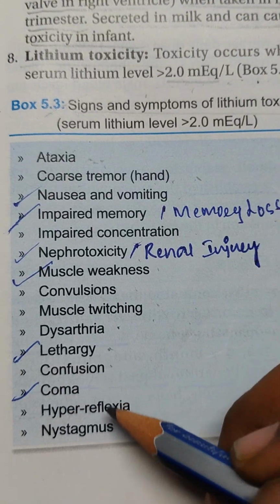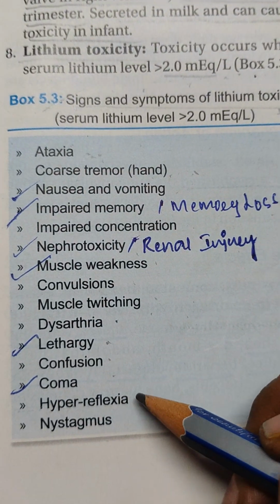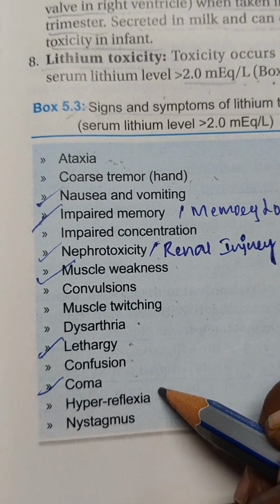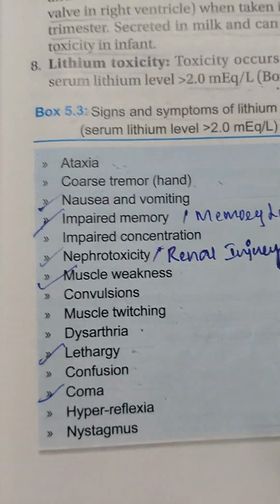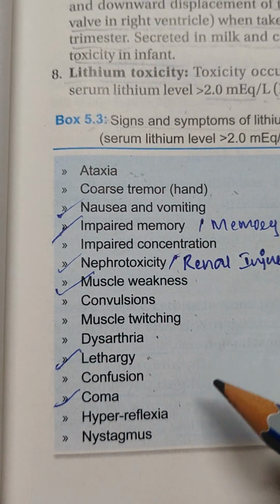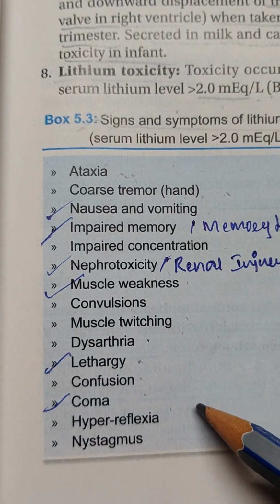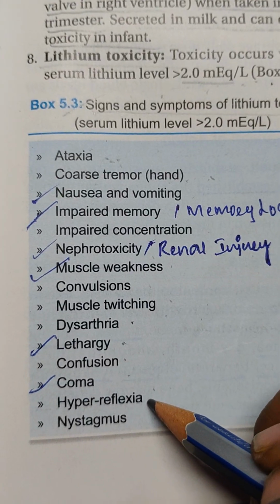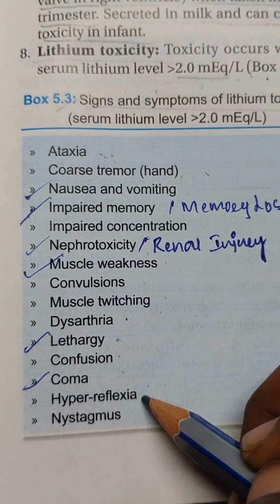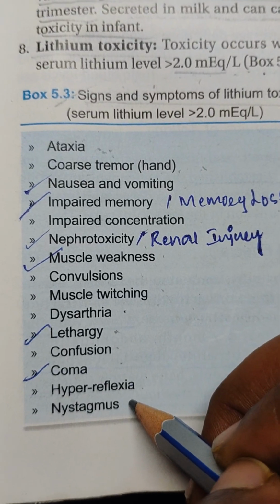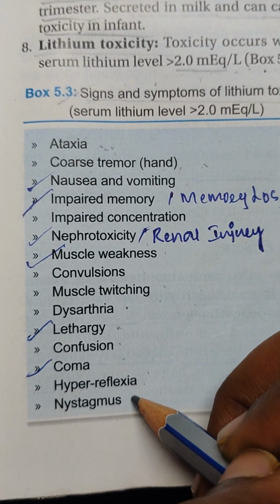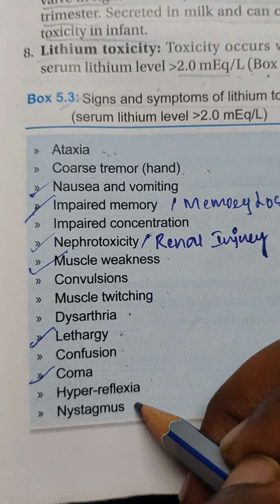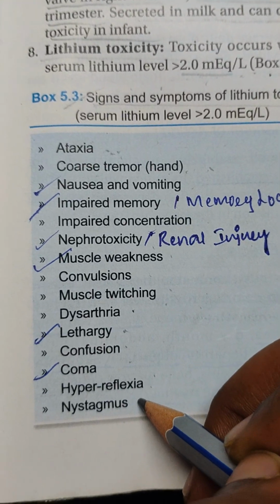confusion, coma, hyperreflexia. Hyperreflexia is nothing but overactive or over-responsive body reflexes. Then last, nystagmus. Nystagmus is rapid or uncontrollable eye movements.